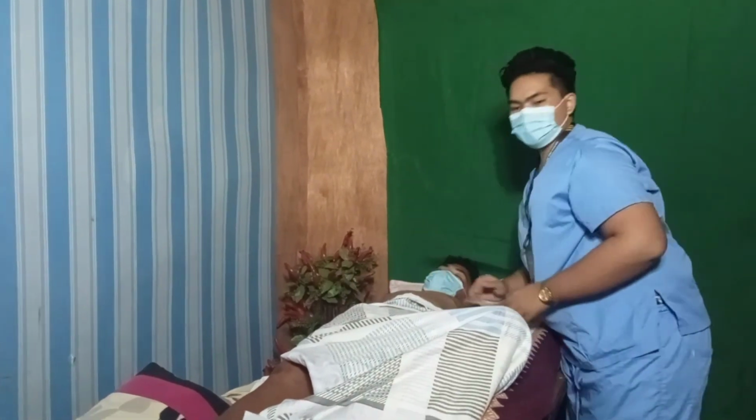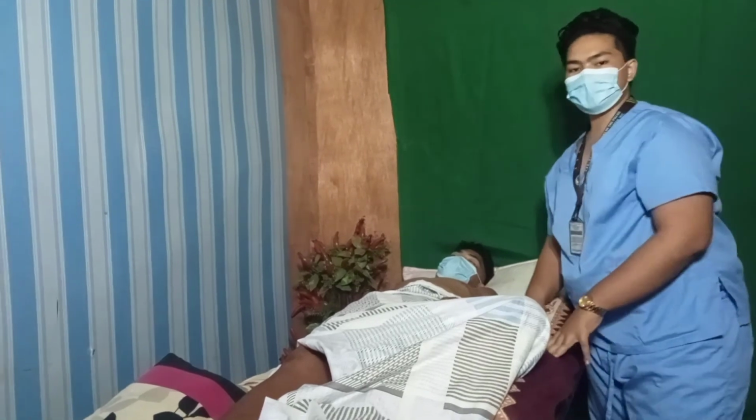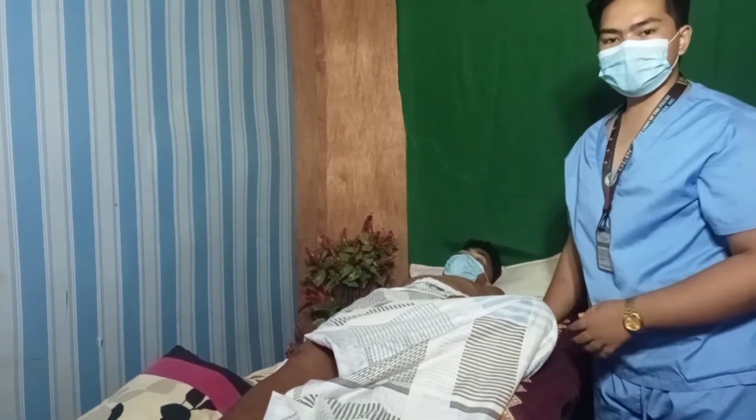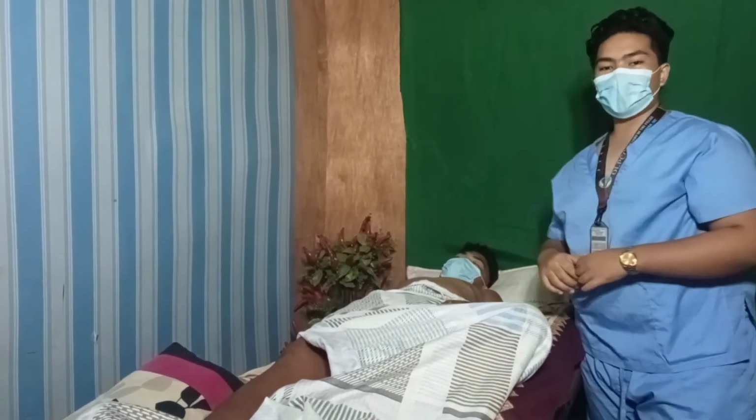So the kidney of the patient is non-palpable. It is normal because the patient's body type is quite big. And also there are no signs of masses at the kidney of the patient, such as a cyst or tumor.